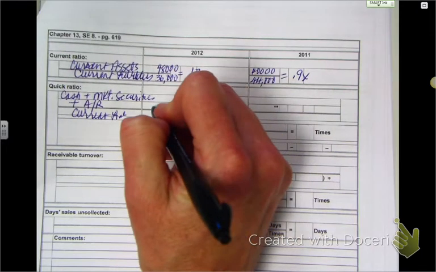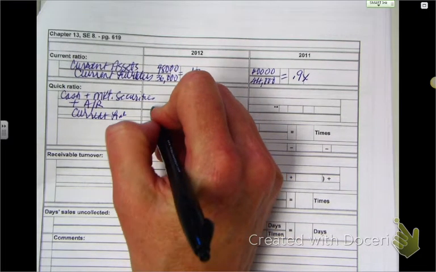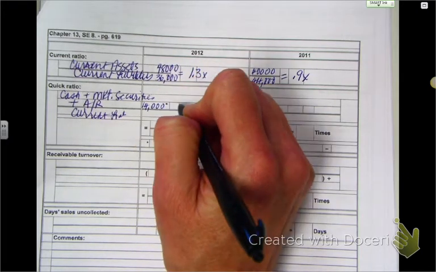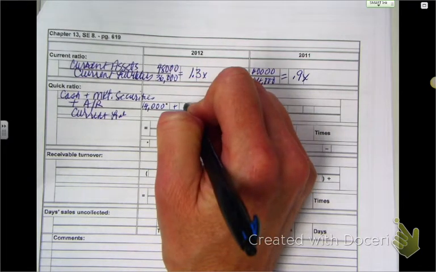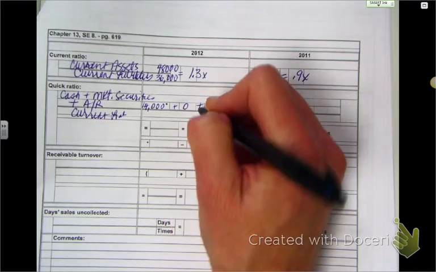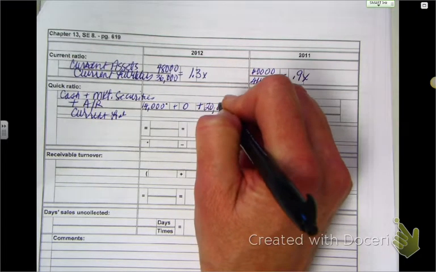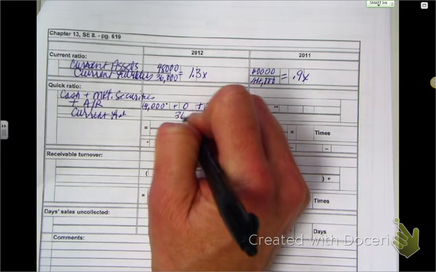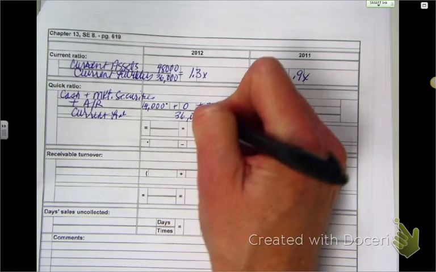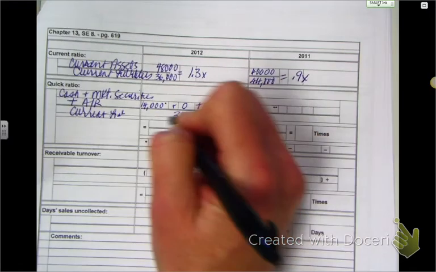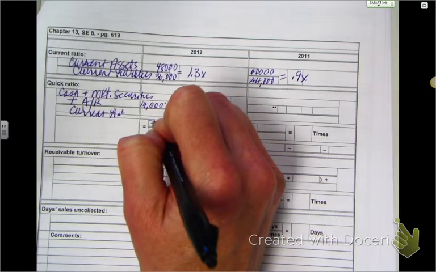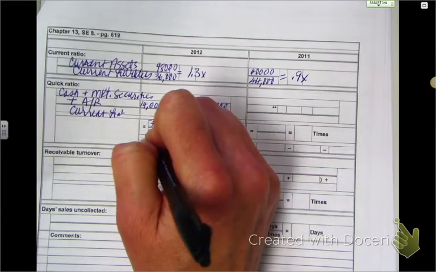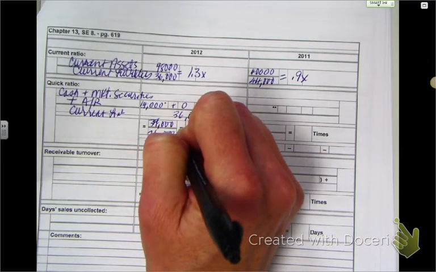And then as our numerator, we're going to look at $14,000 in cash. We have no marketable securities, and then we had $20,000 in this problem in accounts receivable. And that's going to all be over our $36,000 in current liabilities. So that gives us a numerator of 34,000 over a denominator of 36,000.